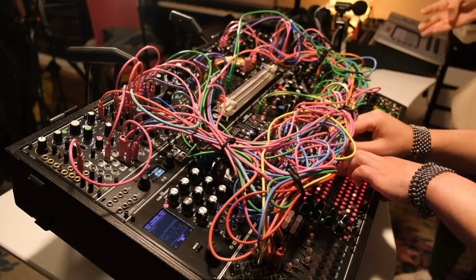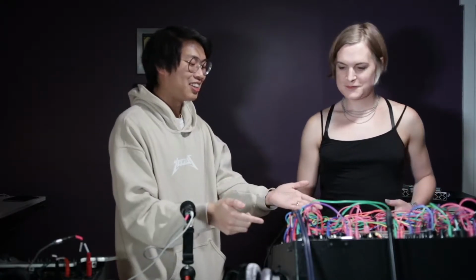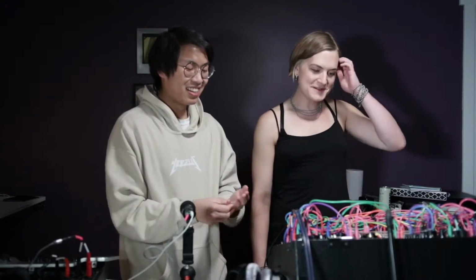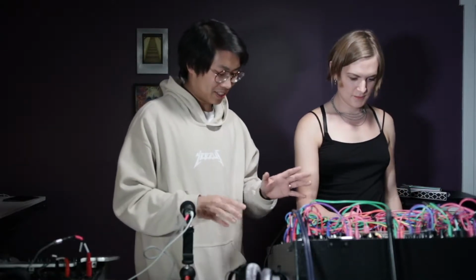This is crazy. You've only explained one little part of this whole patch, and it's already so dense. I feel like you could honestly get up on a stage and play for a solid 10 minutes of just that. Literally just that. Yeah, it has good samples.